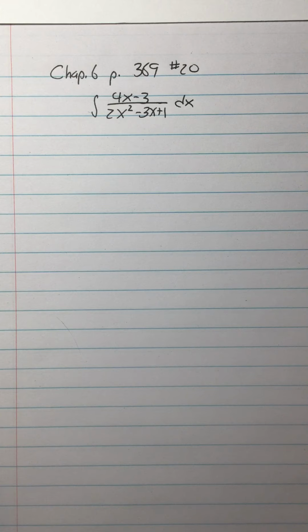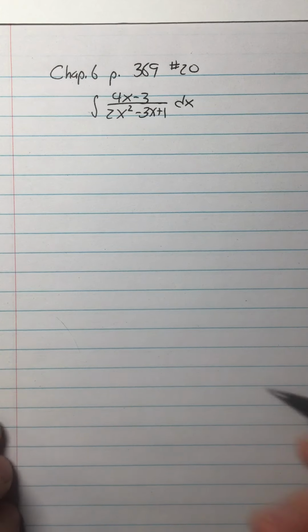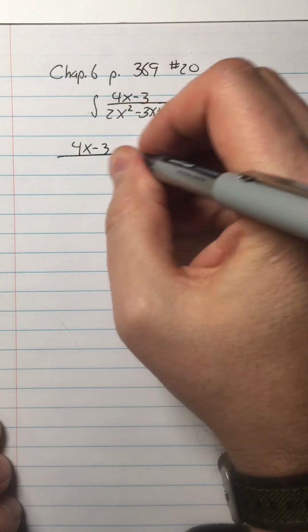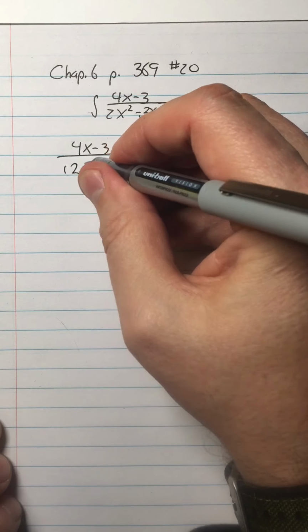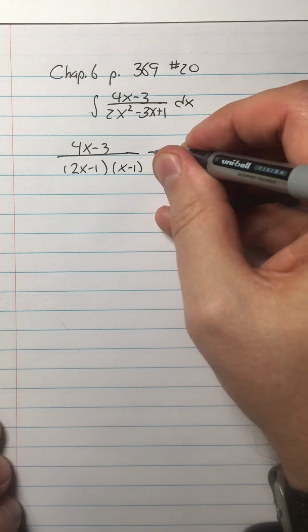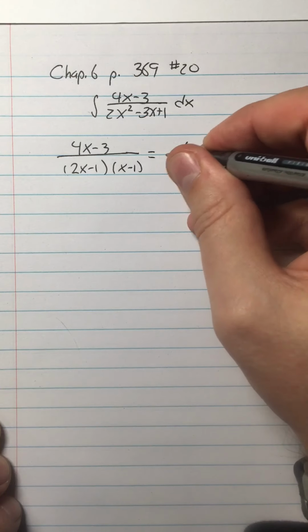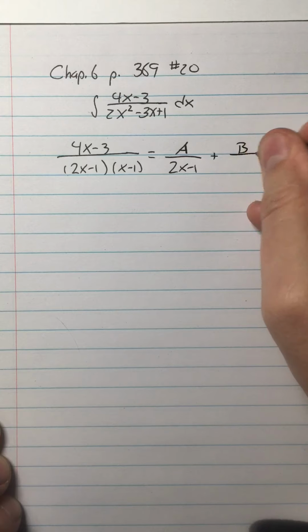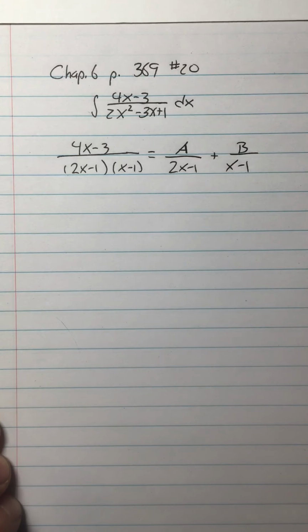All right, why don't you try this one, which is number 20 on page 369. See what you get for that. Okay, so in this one, did you factor the denominator? So you have (4x minus 3) over (2x minus 1)(x minus 1), and then say that equals A over 2x minus 1 plus B over x minus 1. Did you start it like that?